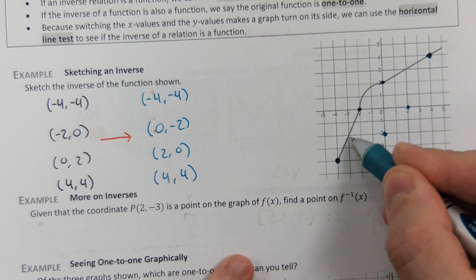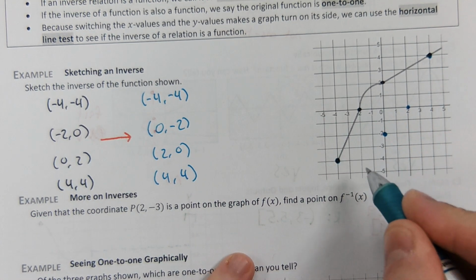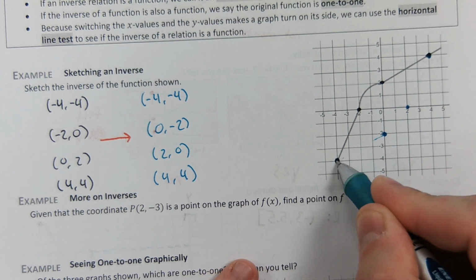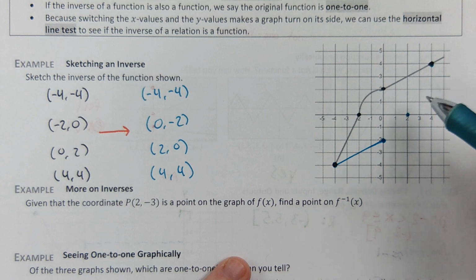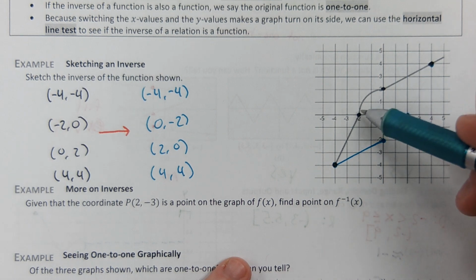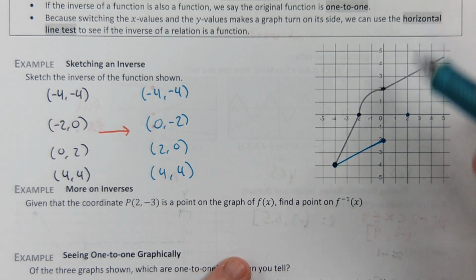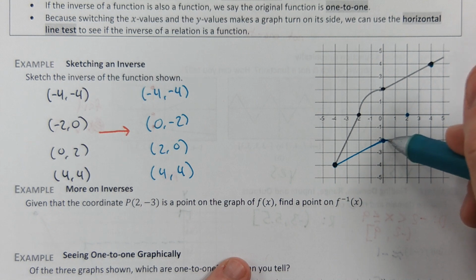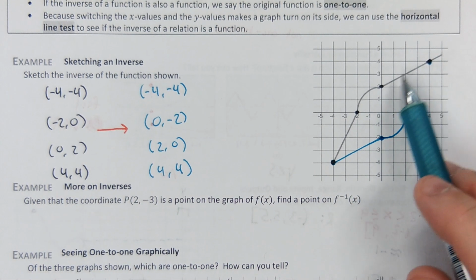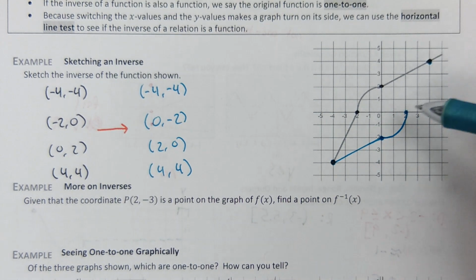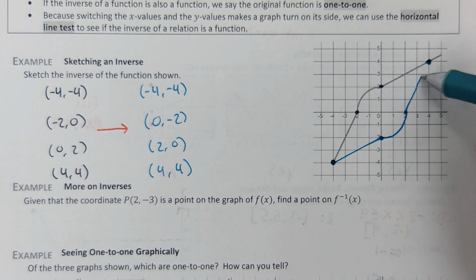This first straight line is inverted to this straight line. From here to here is the inversion of this quarter circle, so I have another quarter circle. And then this line segment here to here is inverted through this line segment here to there.